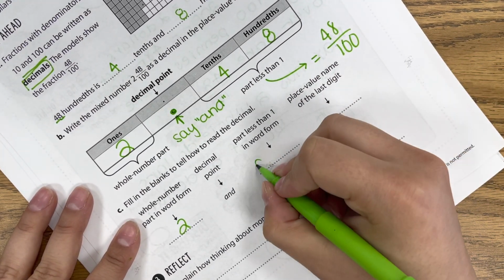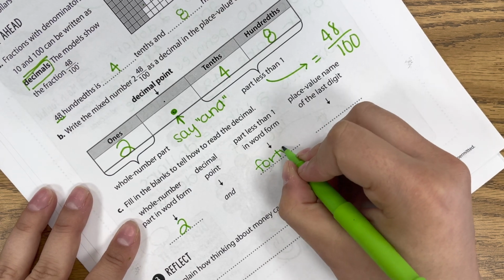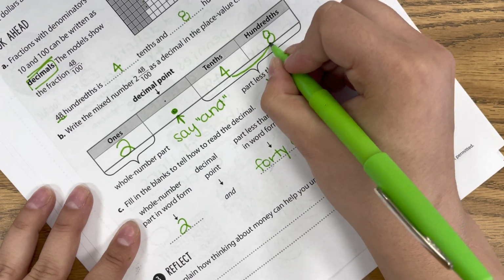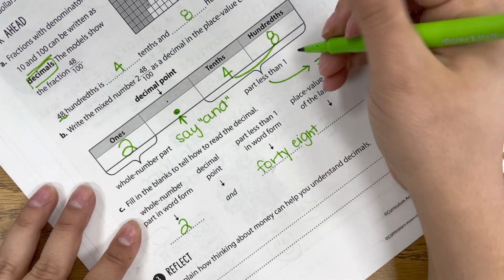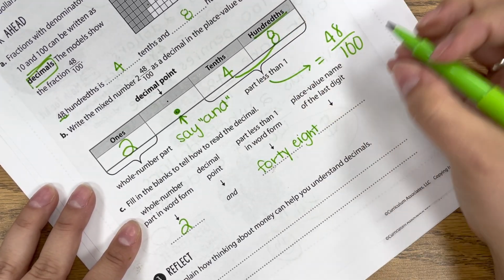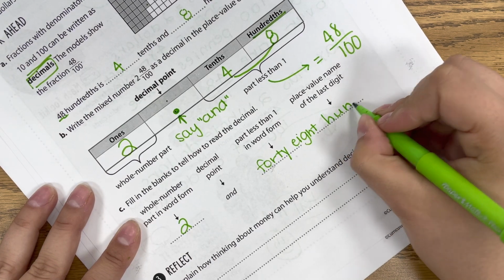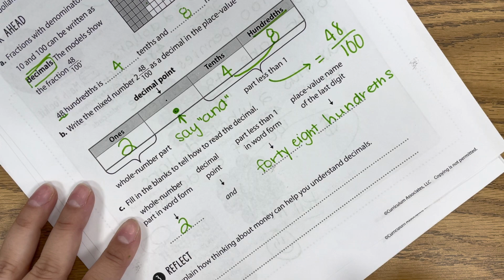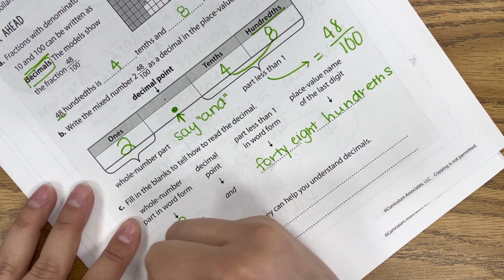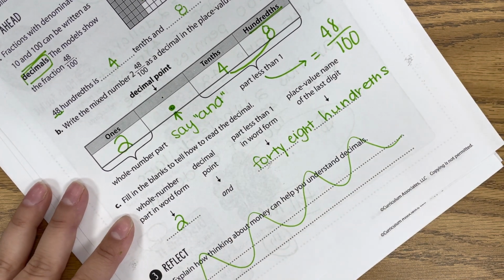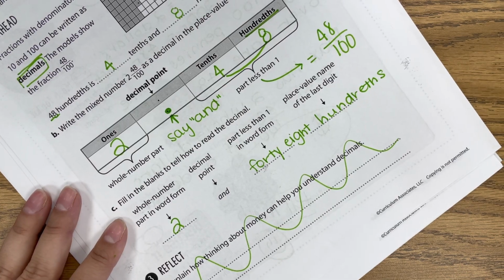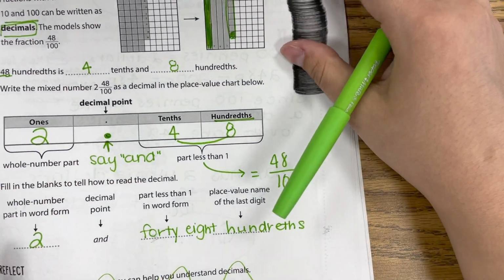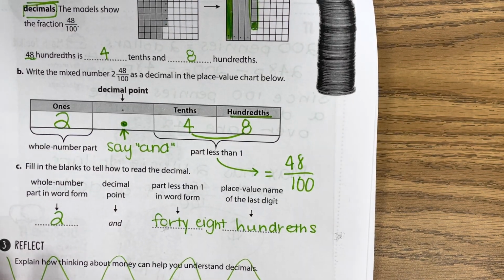So it would be 48, which is our number, right? 48, and then place value name of the last digit. The last digit is the 8, so the place value is the hundredths, okay? And then I want you to skip this since you're already telling me about page 535. And then if you have any questions, please pause here and ask. If not, we're just gonna fill in our vocabulary for this lesson, okay?